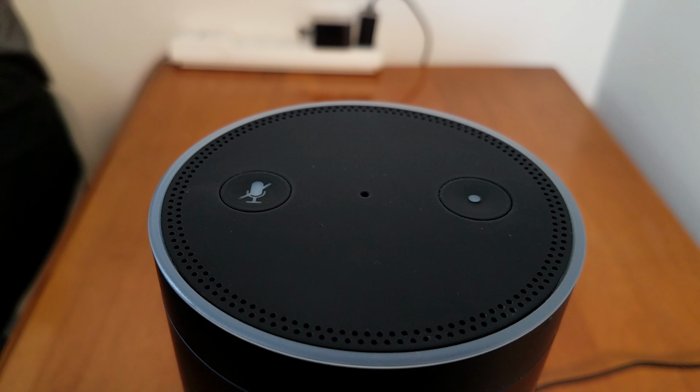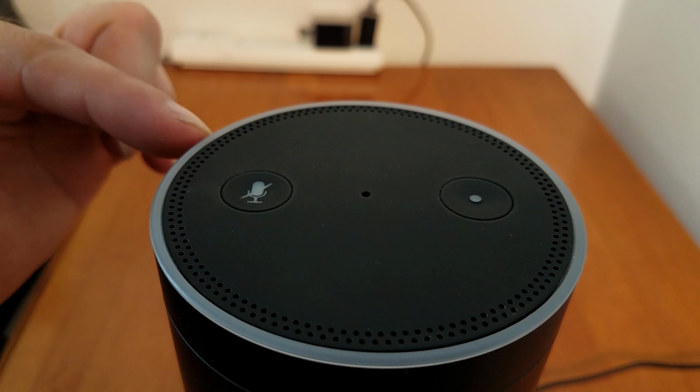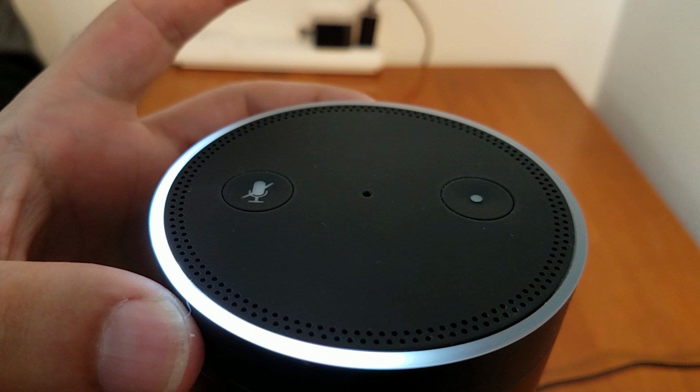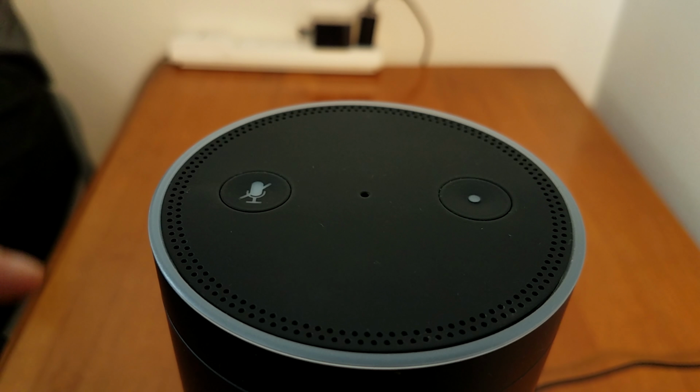You also do have a twist knob, so you can manually adjust this. So if you don't want to say anything, but you just want to do this, if it's by your bedside like mine, you just twist it, and you can see the light that's illuminating is the volume. And it's an infinitely spinning dial, so it will never end. I mean, obviously the volume won't get any higher.